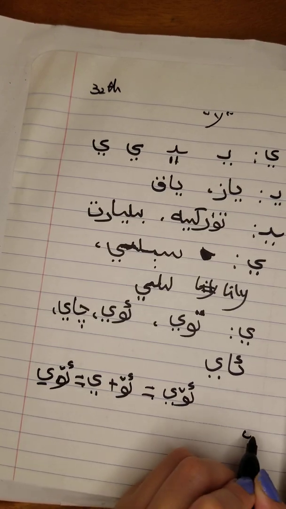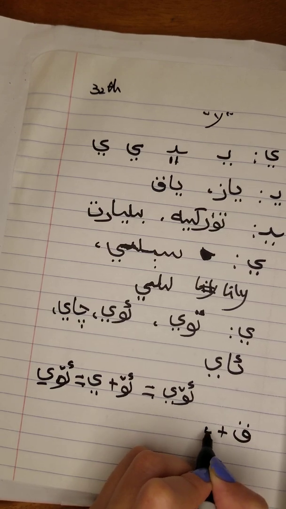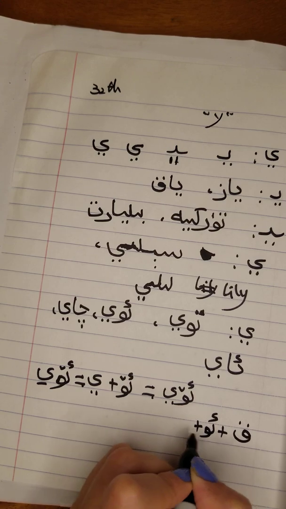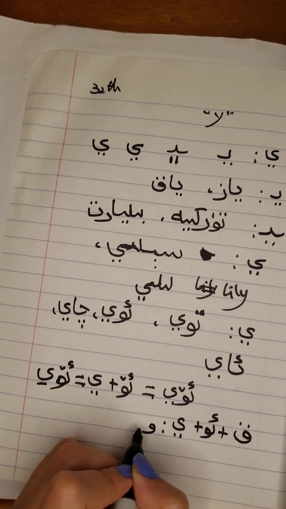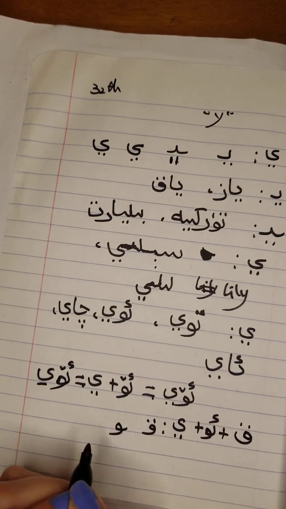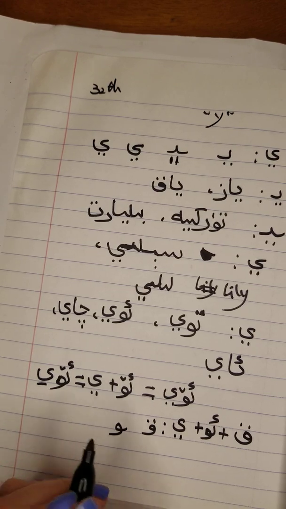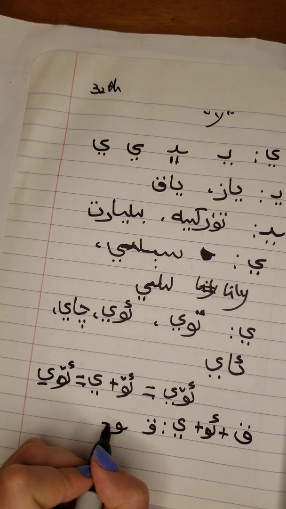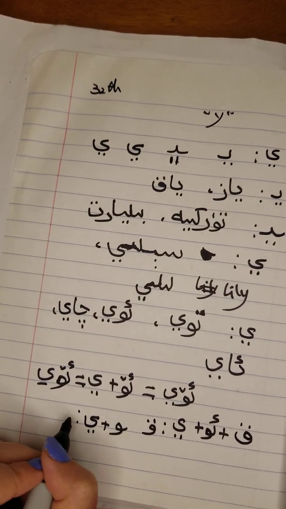So it's ke and ye, 3 letters, and it will take the beginning form, back connecting, and the alone form of ye.